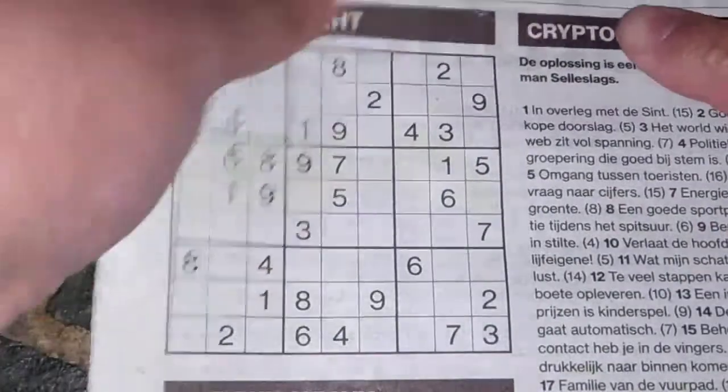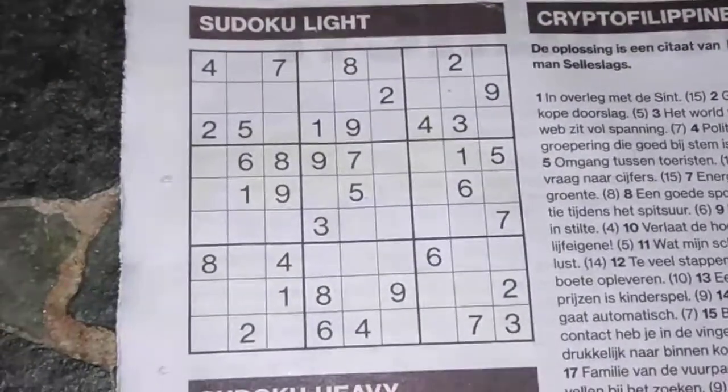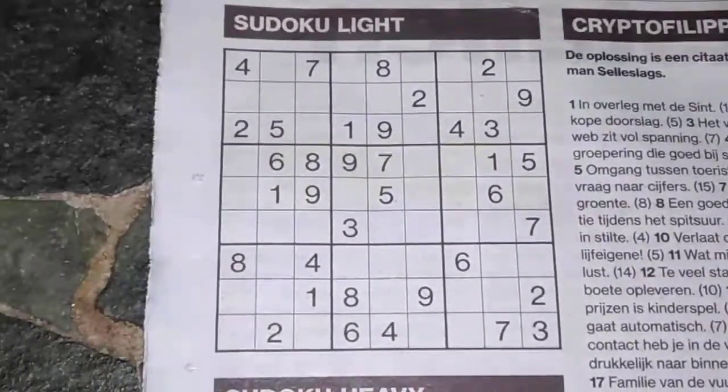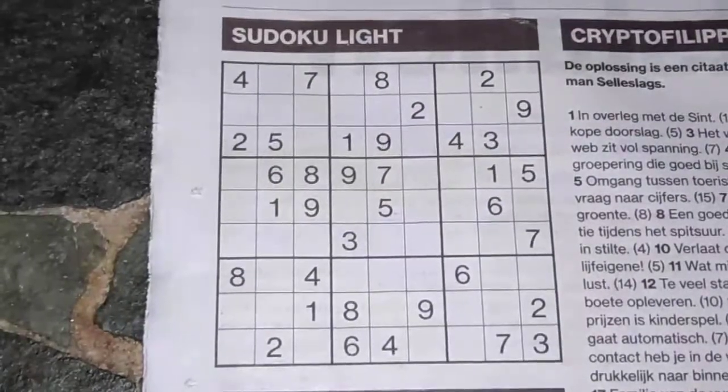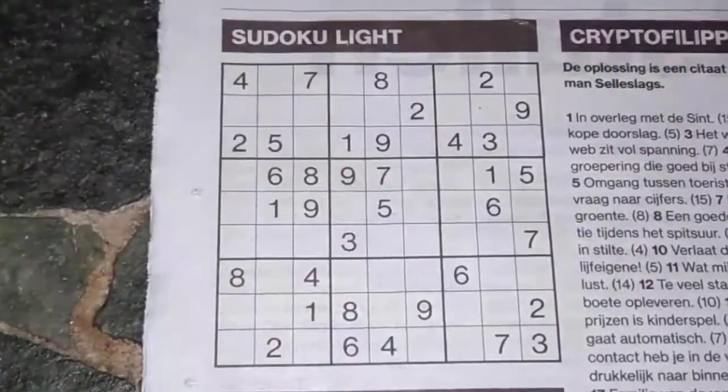So a lot of Sudokus today. 6 Sudokus in the additional and 2 regular Sudokus, but I will first solve the regular Sudokus. So let's get started.